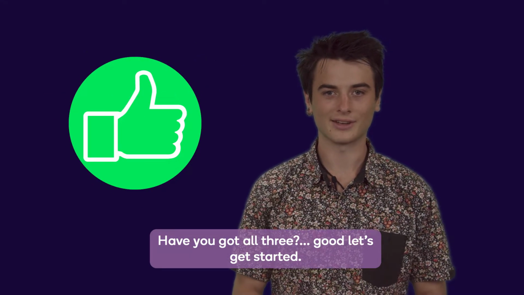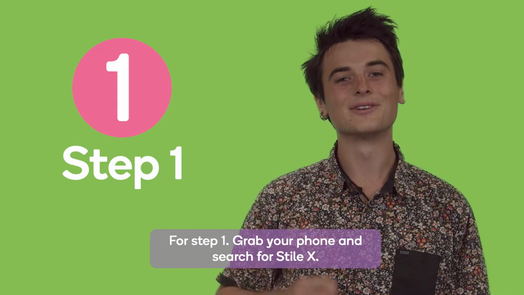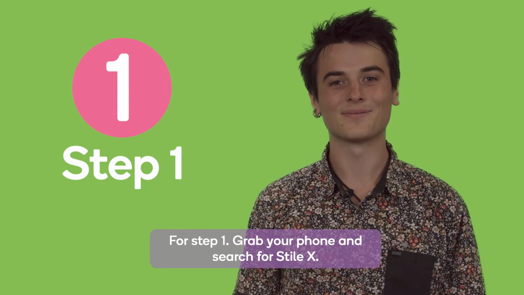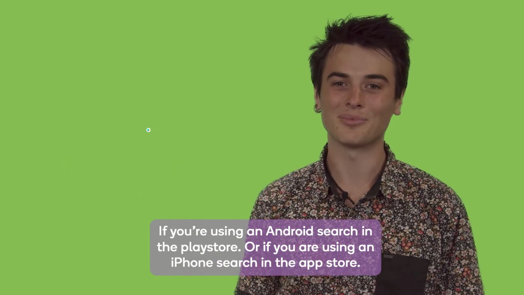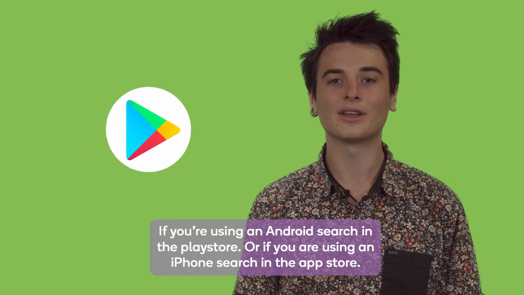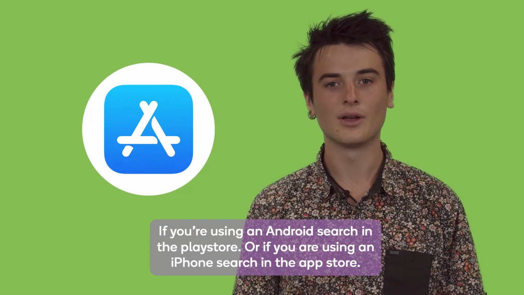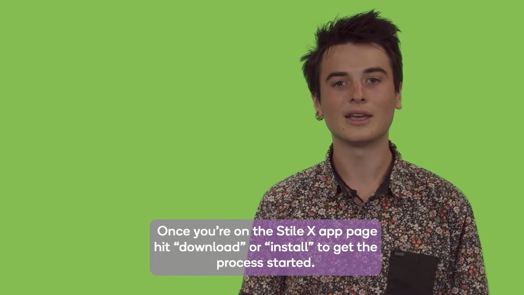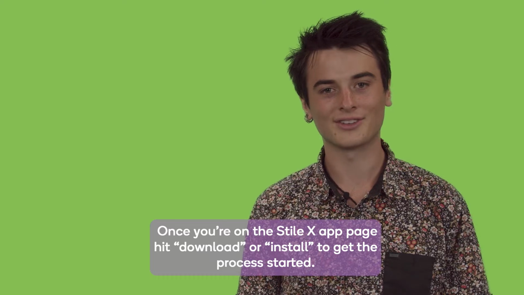Good. Let's get started. For step 1, grab your phone and search for Stile X. If you're using an Android, search in the Play Store. Or if you're using an iPhone, search in the App Store. Once you're on the Stile X app page, hit download or install to get the process started.